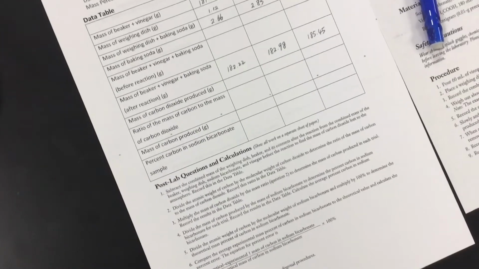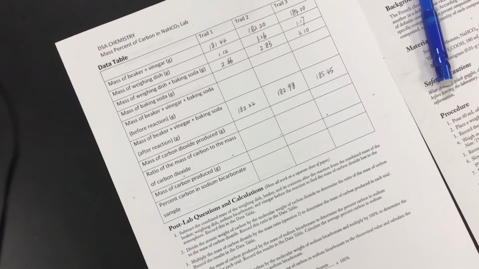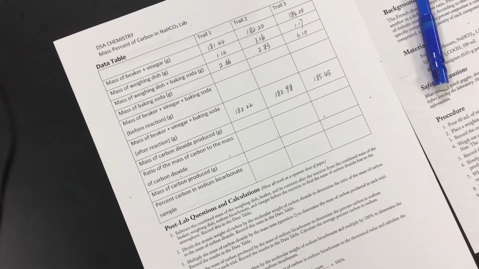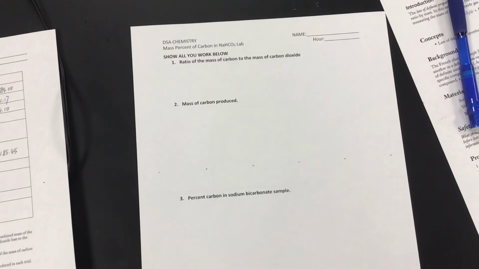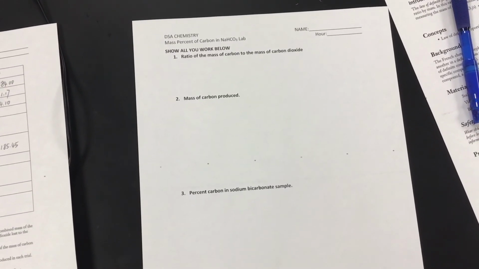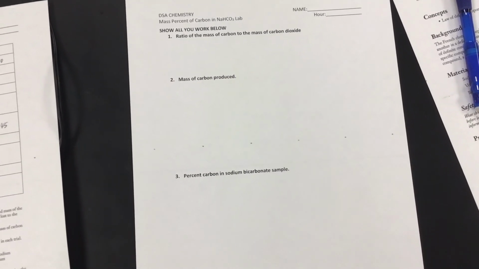Be aware, you also need to read through the post-lab questions and calculations that will help you fill in those blanks. And on the last page, you do need to show all your work there, such as the ratio of mass of carbon to the mass of carbon dioxide, mass of carbon produced, percent carbon in the sodium bicarbonate sample, and also the percent error.